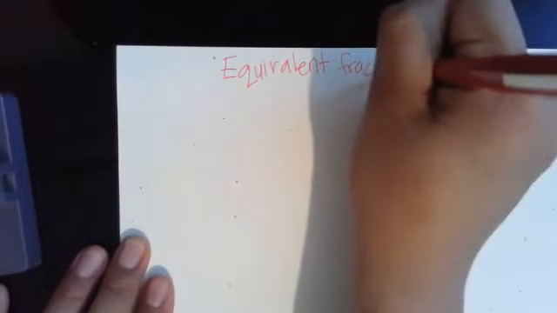Good morning, guys. So in order to understand this worksheet, we're going to need to understand something called equivalent fractions.